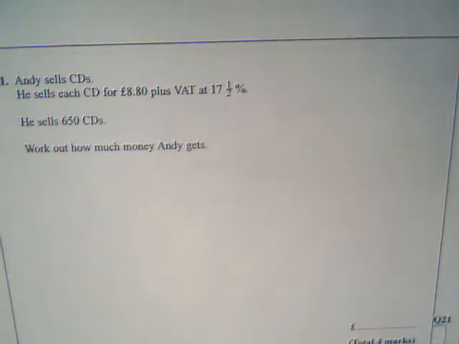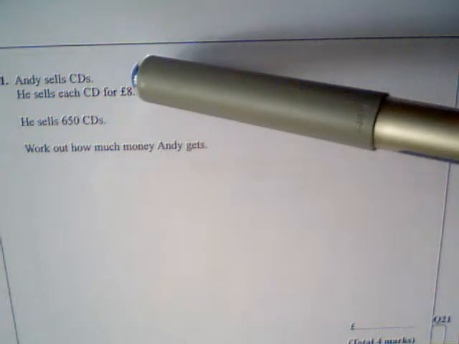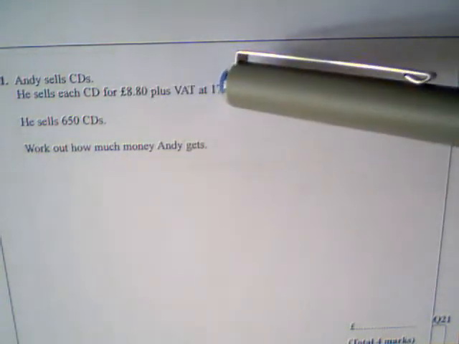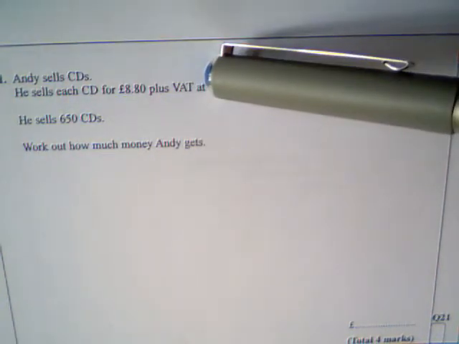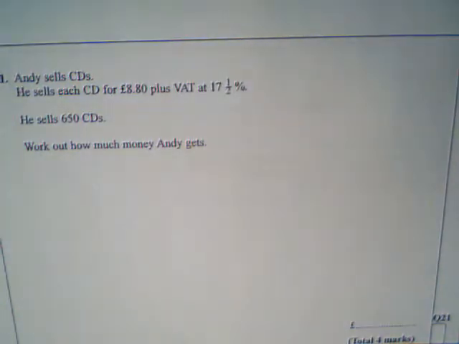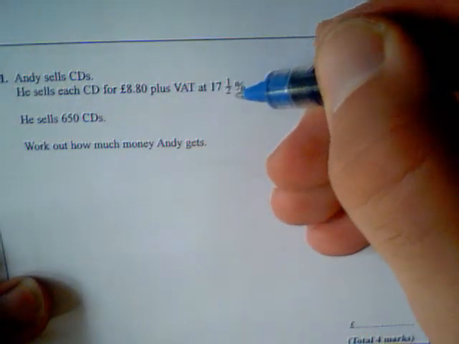So the first thing we have to do is, he sells the CD for £8.80, but we have to find out what this VAT at 17.5% is, and then add the total amount of VAT plus £8.80 to find the total price he sells each CD at. So what we have to work out is 17.5% of £8.80.